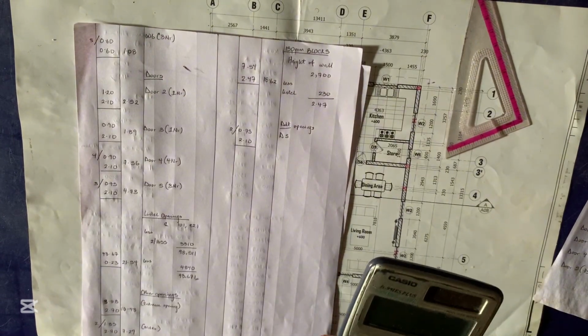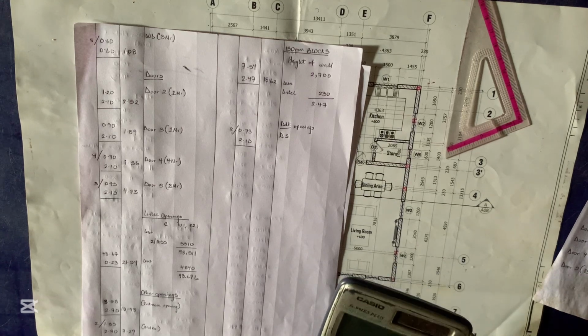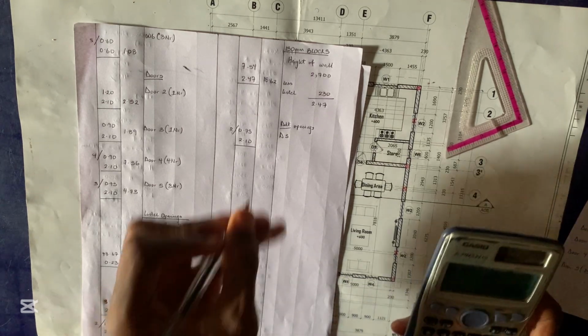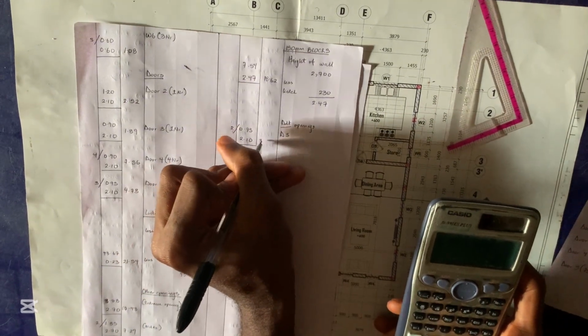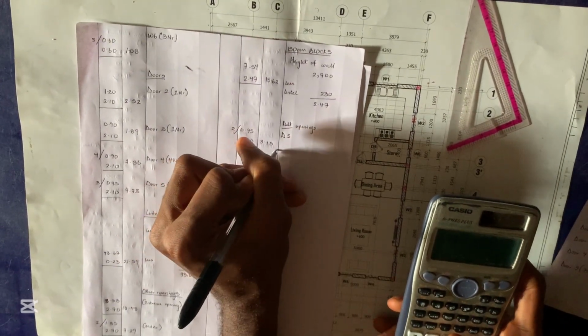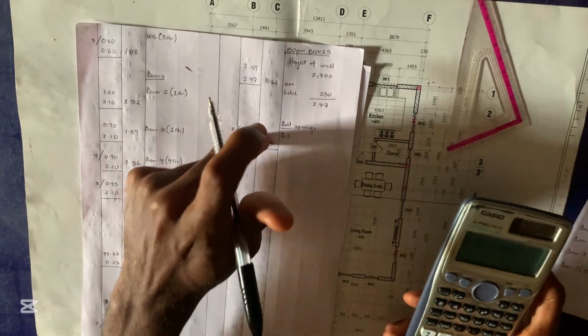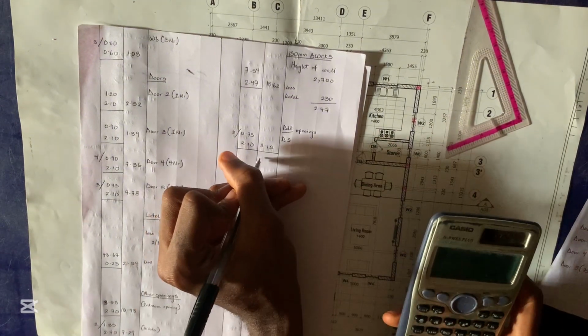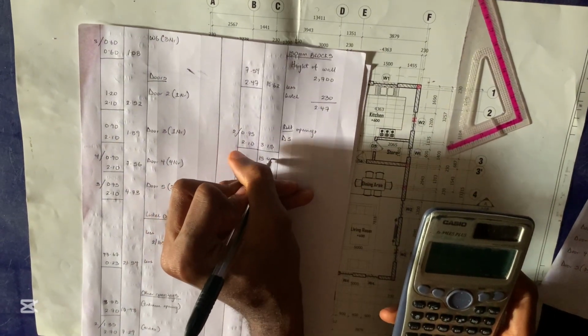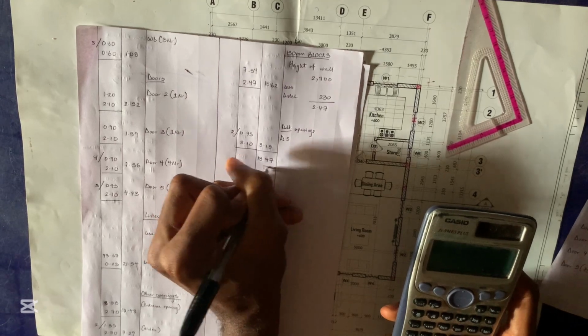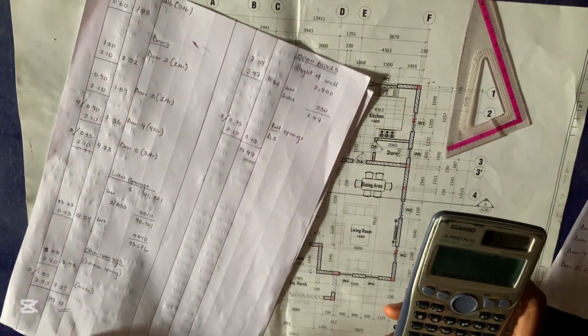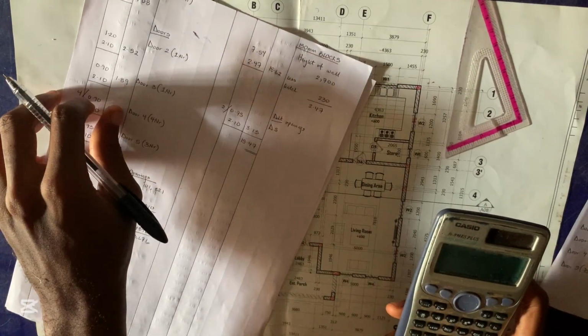Then 0.75 times 2.10 times 2 is equal to 3.15. So when you minus this from this, we're going to be having 15.47. So 15.47 is the total area of our 150 mm blockwork.